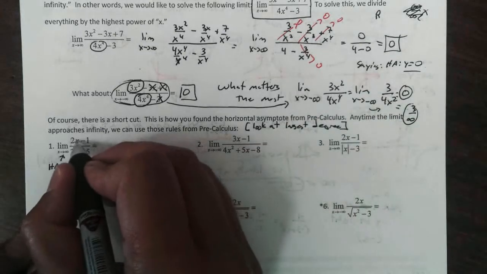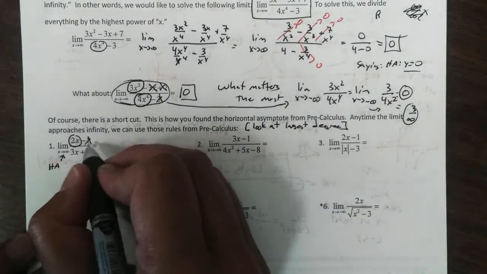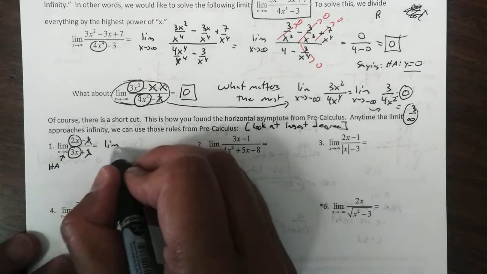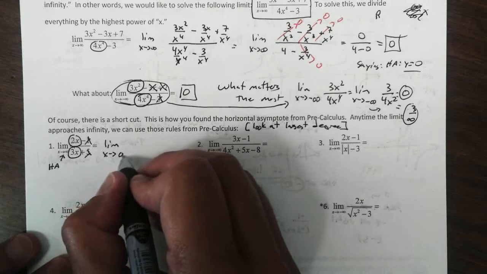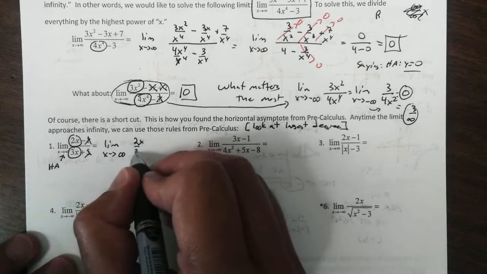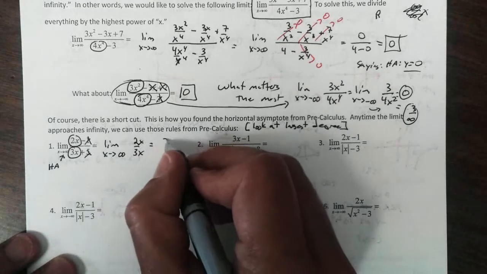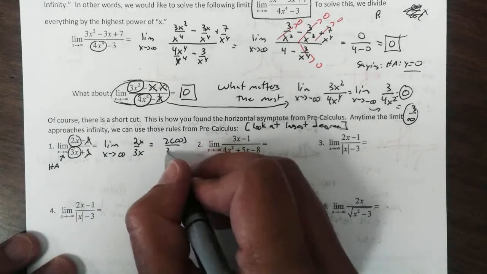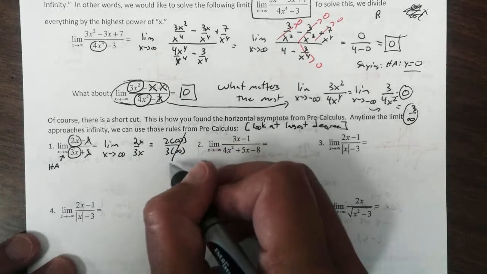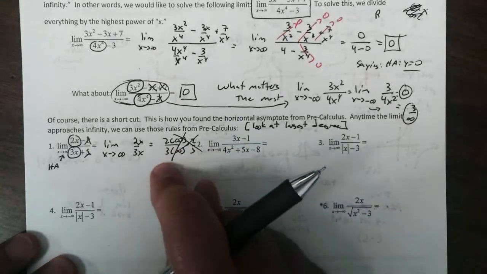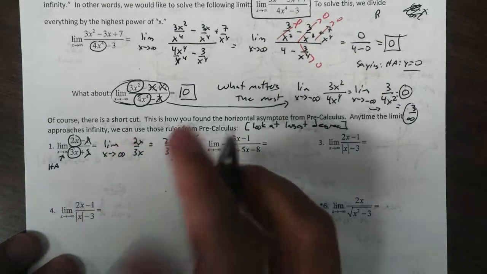So on top, the 2x matters the most, the 1 goes away. On the bottom, the 3x matters most, the 5 goes away. So I could write this as the limit as x goes to infinity of 2x over 3x. And again, don't plug infinity in. Every year somebody does this: 2 times infinity over 3 times infinity. Those cancel, and they get 2/3. That is wrong. Remember we talked about infinity cannot equal infinity.